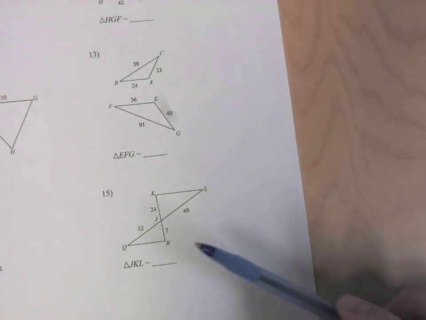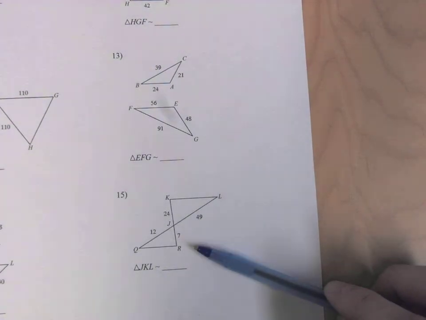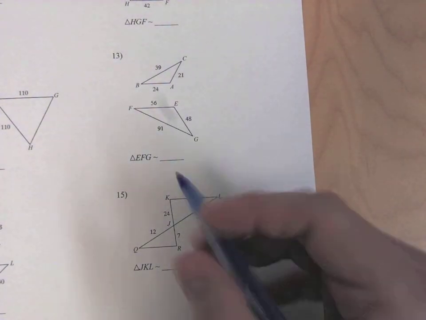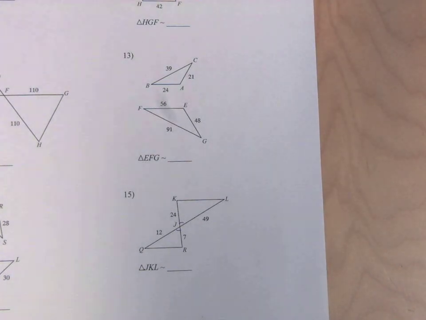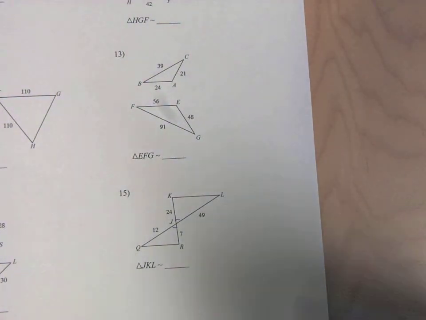And then this looks like it's going to be another SAS. You can assume that these are congruent by vertical angles, but probably write that so you're showing your work. Set up the proportions and make sure that these actually work out. That's how you're going to do that guy.